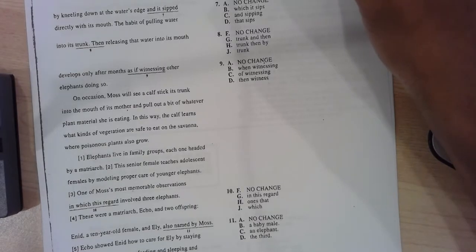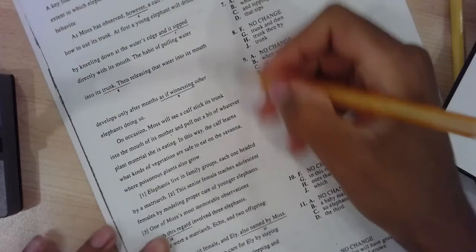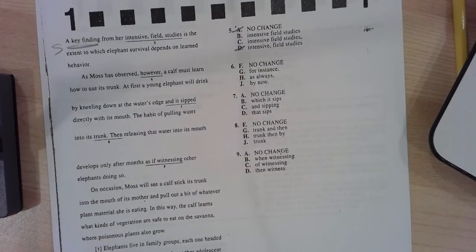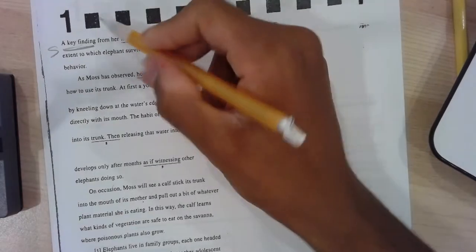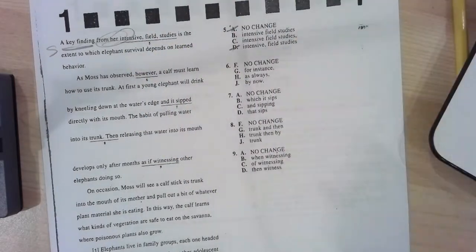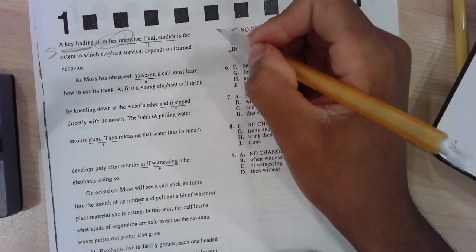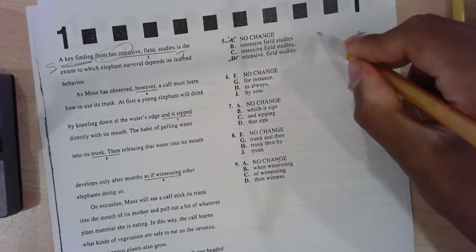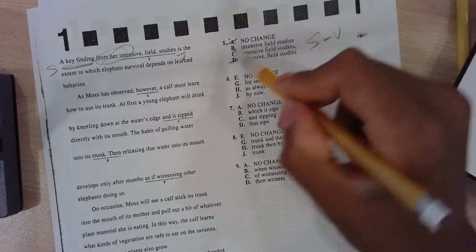Almost. C. What is our subject? Key finding. Good. A key finding is our subject. And remember, "from her intensive field studies" is a prepositional phrase. So our closest verb is what? What is our main verb? Is. Okay. So this is our verb. What's the rule? Can we separate a subject and a verb? No. So that is why C is wrong.